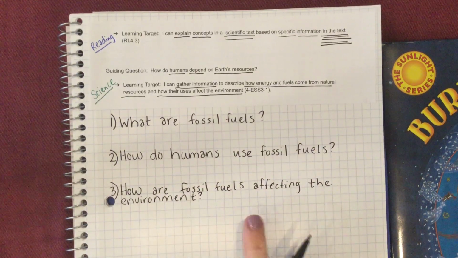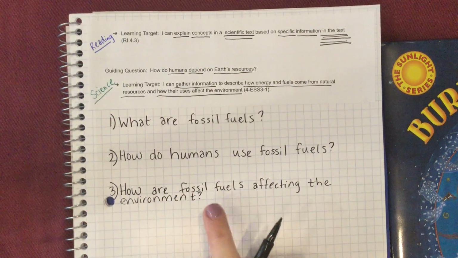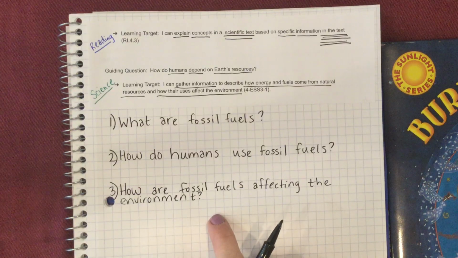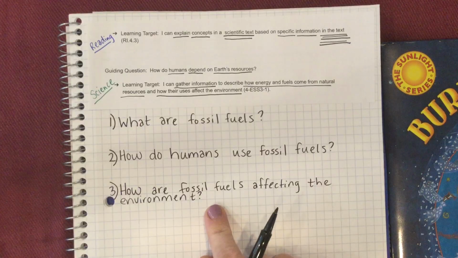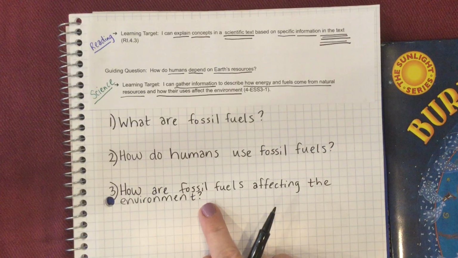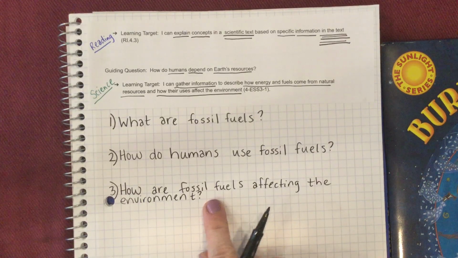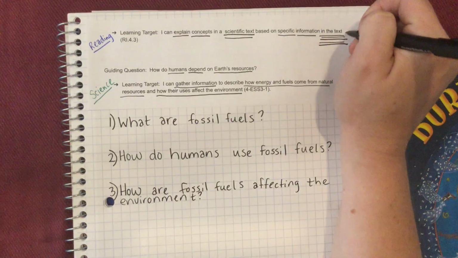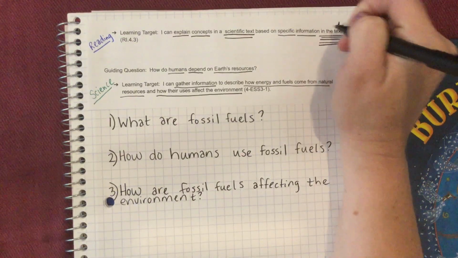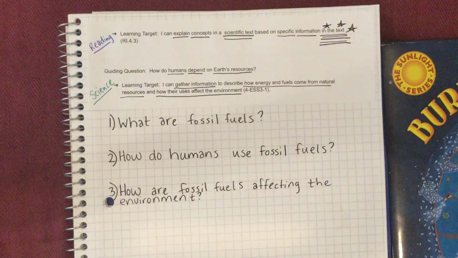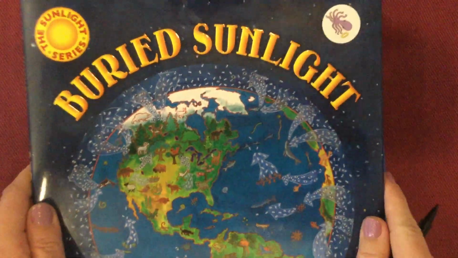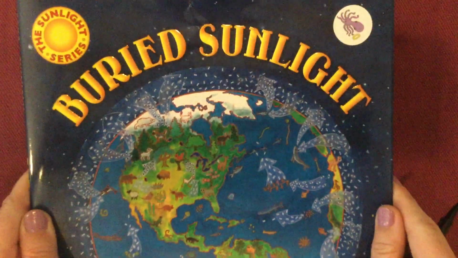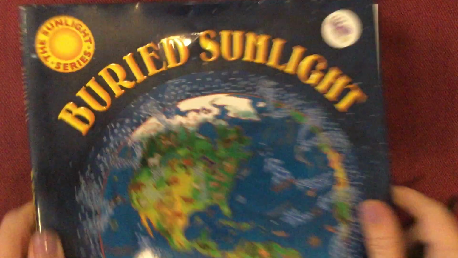Now, this question, if you were to Google this question, you would get so many different answers. And that's why we're not using Google. That's why we're not using just our brains. That's why we're not using our people resources. We are using the text, my friends. We are using the text to answer that. And we're going to find all of those questions' answers in this text, Buried Sunlight.